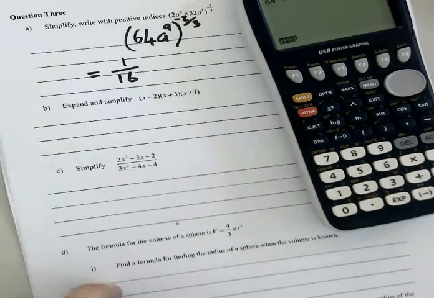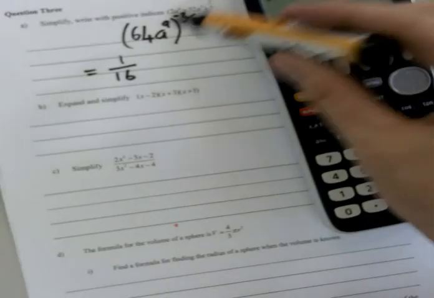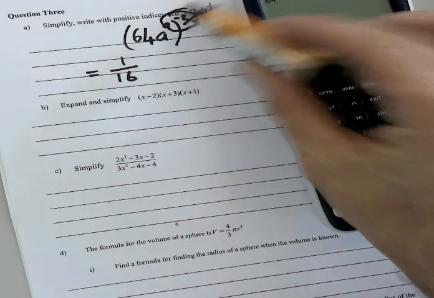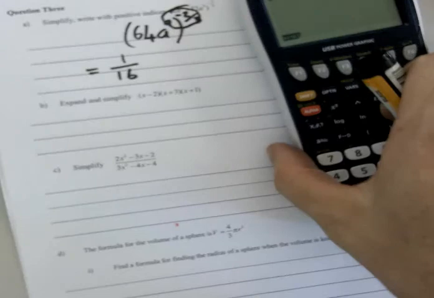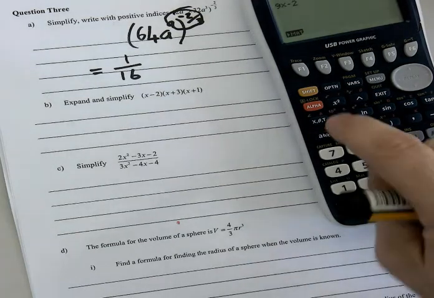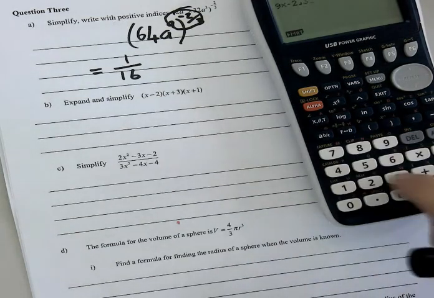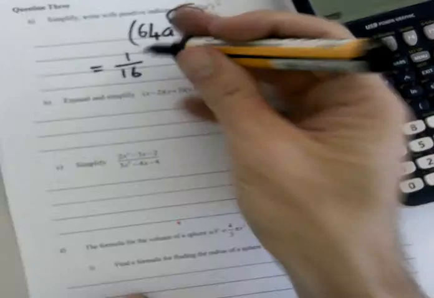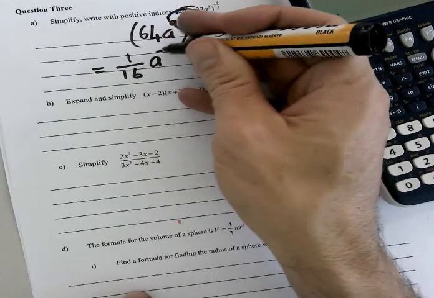Okay, a to the 9 to the power of negative 2/3, that's basically a power of a power. Alright, power of power means that you can times them together. So I'm going 9 times negative 2/3, which comes out to minus 6. You may not have needed a calculator for that. So a to the minus 6 is the other part.